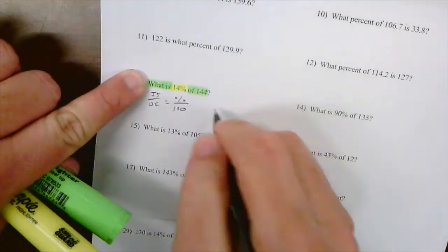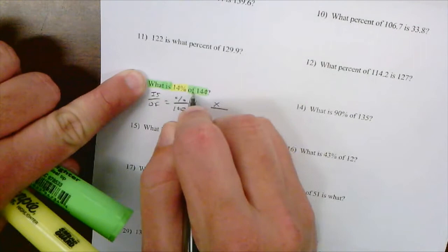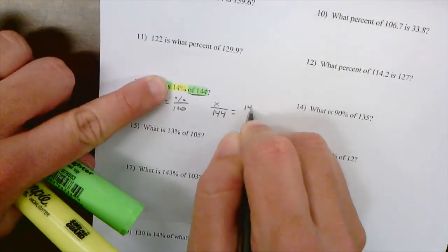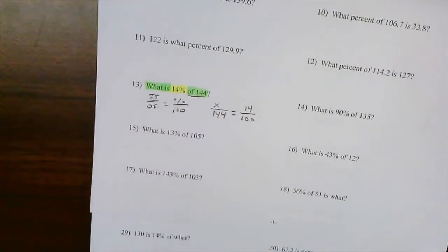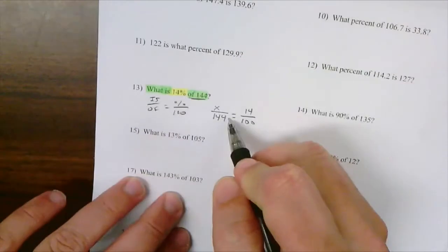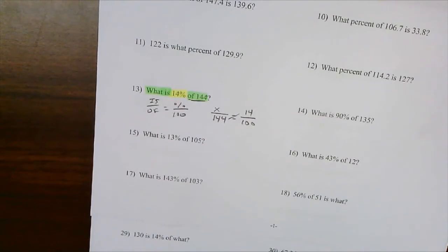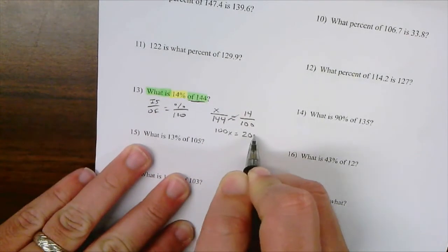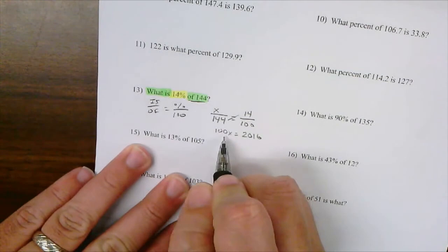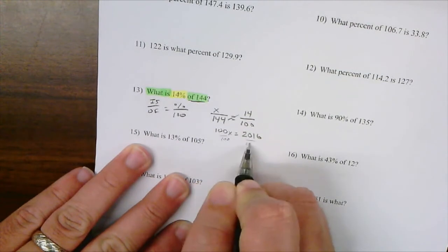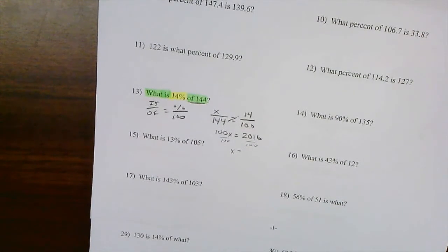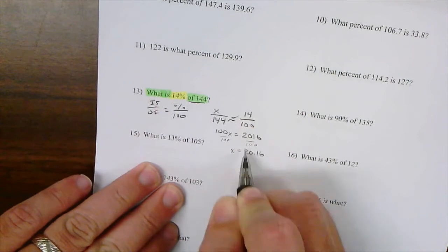Is, that's the what part, so that's where the x goes now. Of 144, so 144 goes where of is. Percent, that's 14 over 100. And now again you cross multiply. 144 times 14. I believe you can. Yep. And then divide by 100.